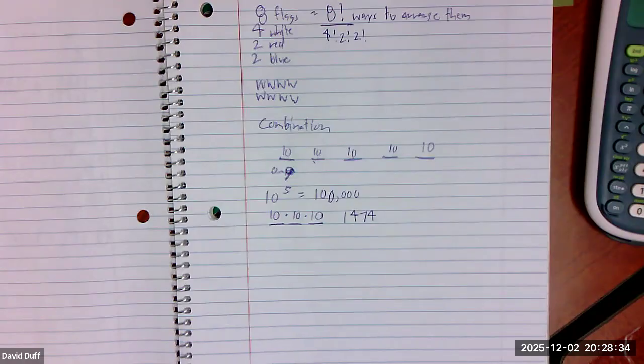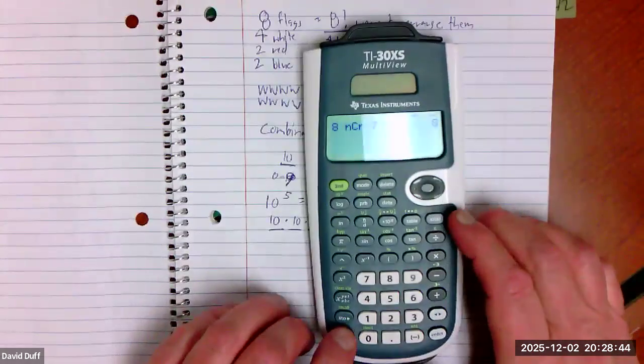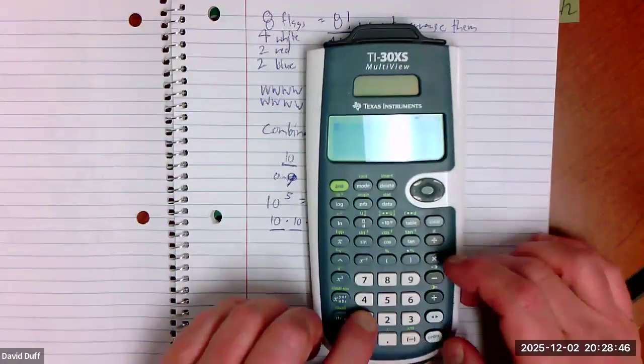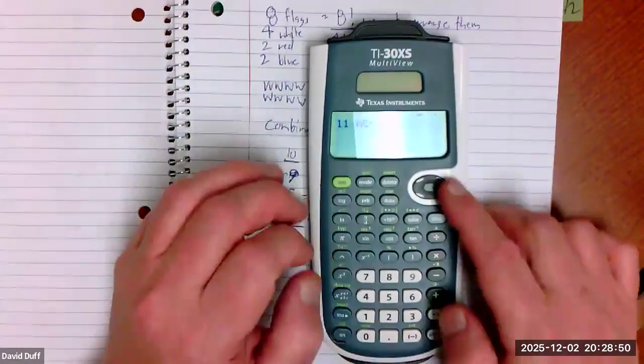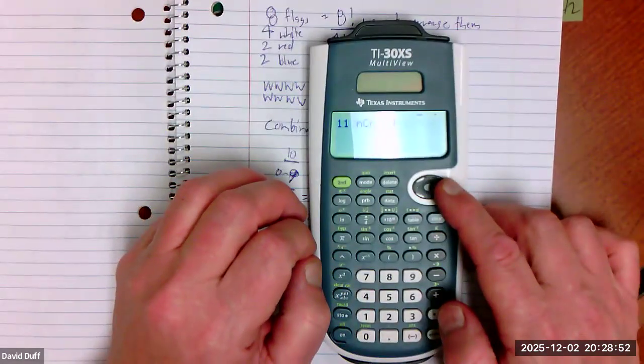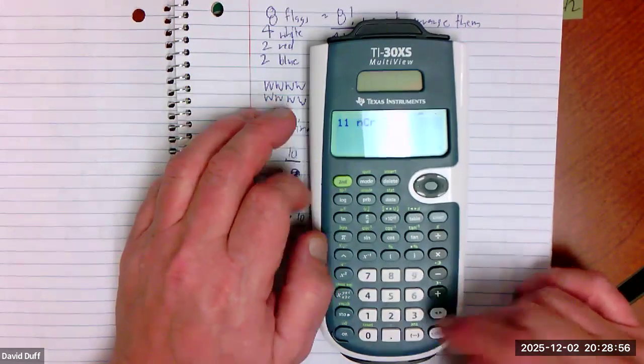All right. So listen, this is just a math problem. Make sure you get the right answers on these, though. If you have to, use parentheses. I've got 11 choose 7, and I'm afraid it's going to divide 7 by something.